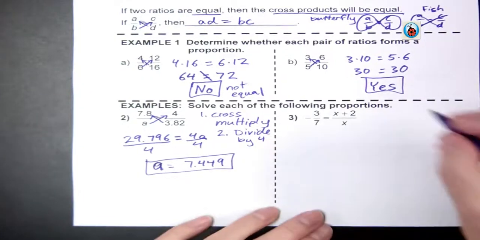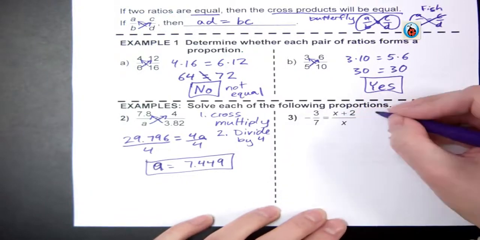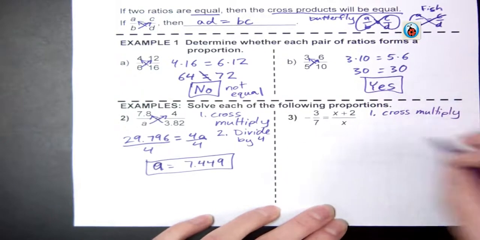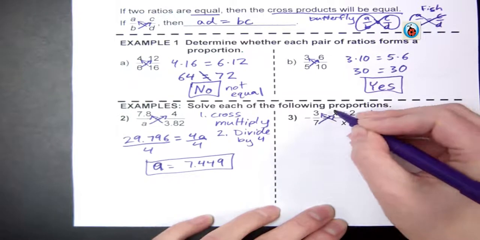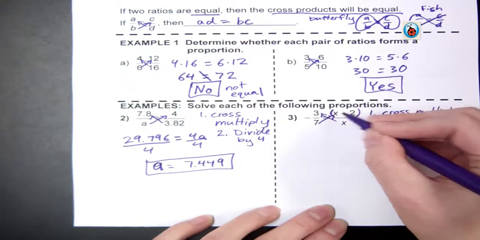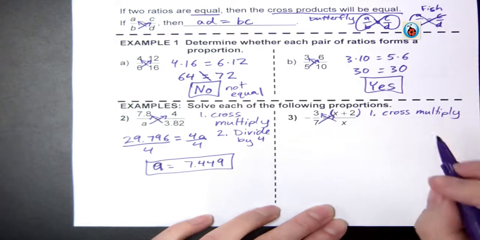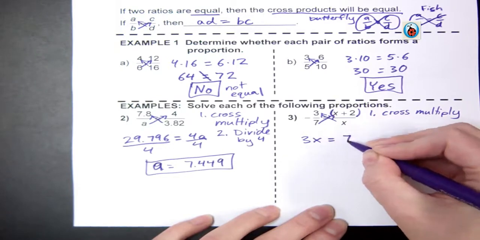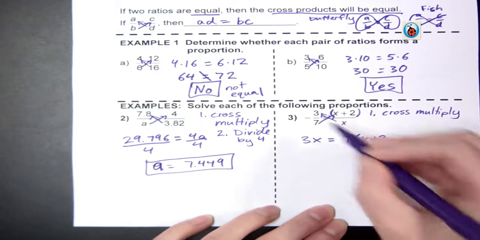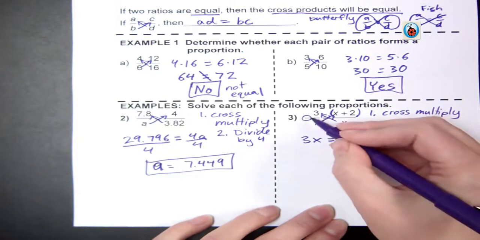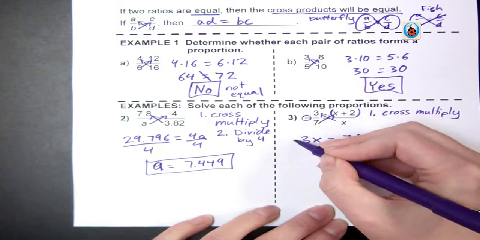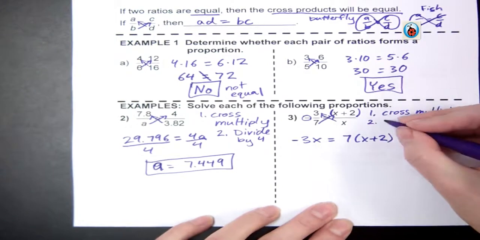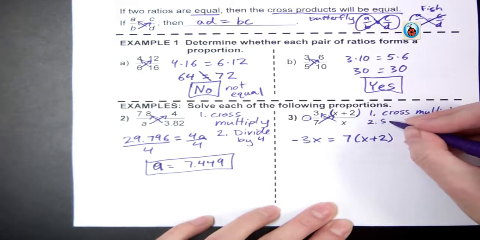Alright, example 3, we do the same thing. So anytime we have the proportion set up, our step 1 is going to be to cross multiply. And when we cross multiply and we have two terms, we do have to put it in parentheses. So that will give us the 3x equals 7 parentheses x plus 2. We had this negative sign here also. And so when I have a negative sign, I'm going to apply it to the top number, which would mean that's a negative 3x. And so then my step 2 is I have an equation now, I just have to solve for x.